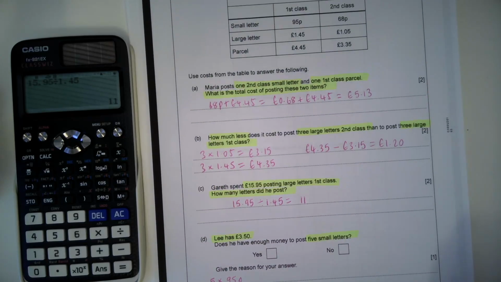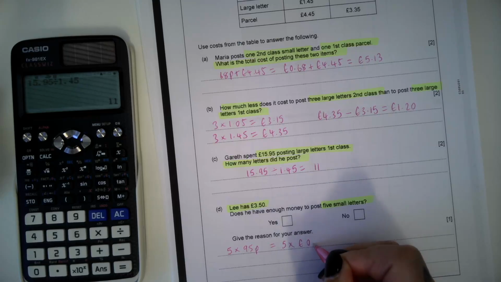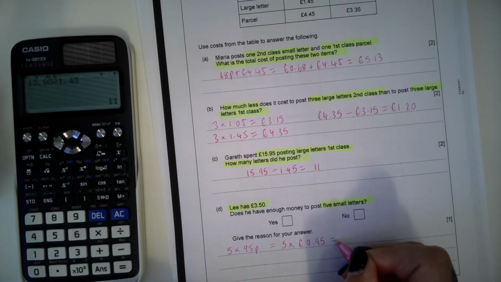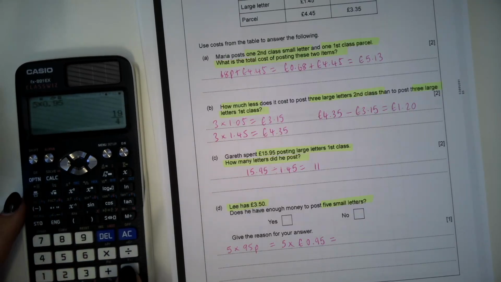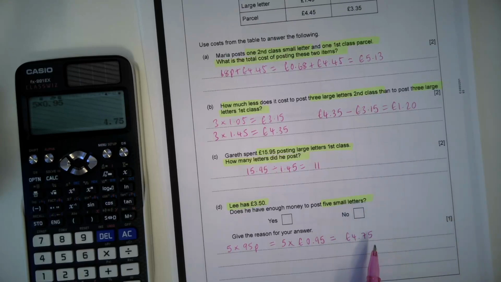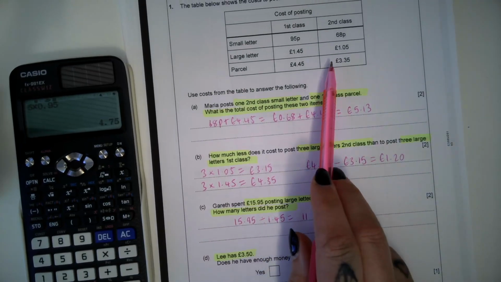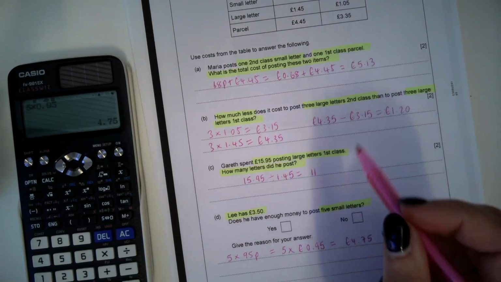So that's 5 times 95 pence, which I'm going to do 5 times £0.95, just so I'm working in pounds. 5 times 0.95. So it's £4.75. So he wouldn't have enough to post 5 small letters first class. Let's see if he'd have enough to post them second class. So that was 68 pence.